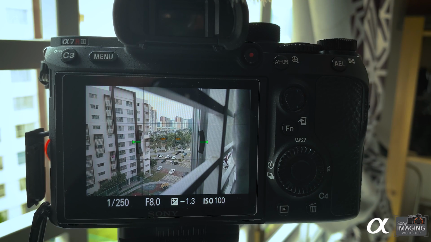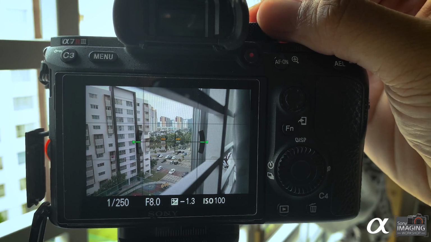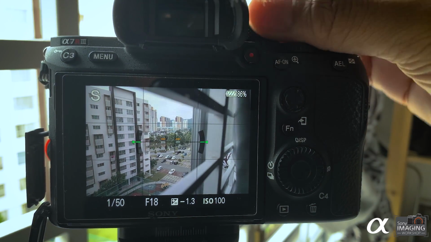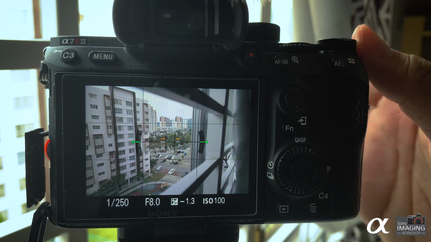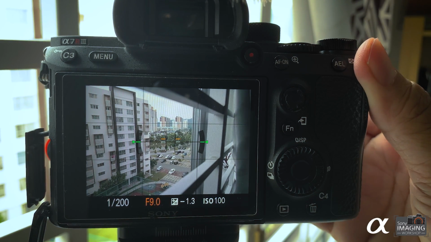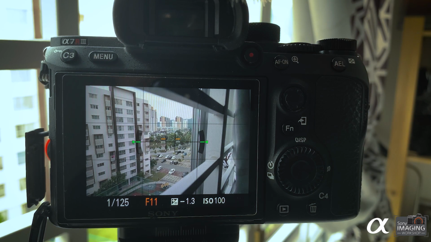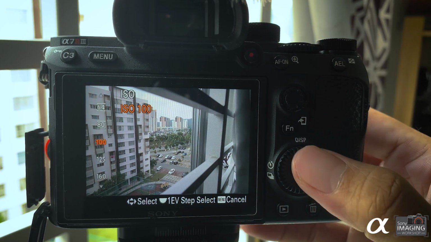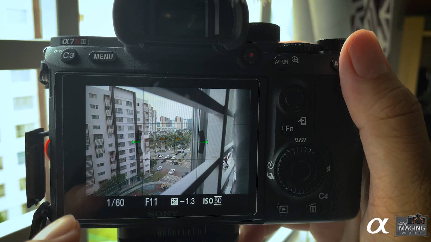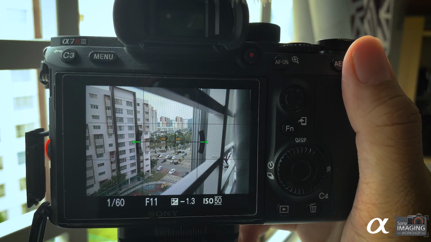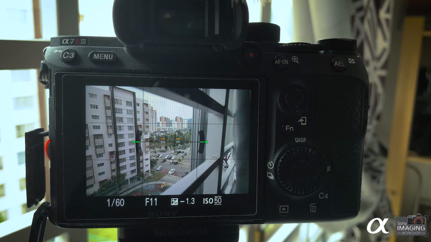Okay guys, now I have already set up my camera near my house window. My house doesn't have a balcony, so we just shoot from this window for the sake of this video. Now I want to change my camera to aperture priority mode. So now it shows A, it means that my camera is in aperture priority mode. And I want to change the aperture to f11 to ensure that I get everything in focus. ISO, in this case we use the lowest possible ISO, ISO 50. And the shutter speed, the camera will determine automatically for you because you are using aperture priority mode.